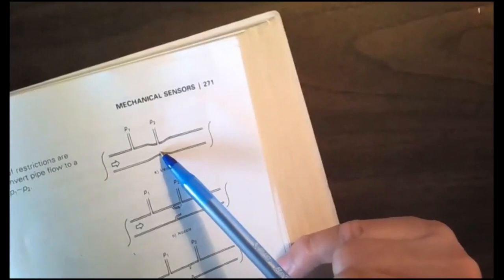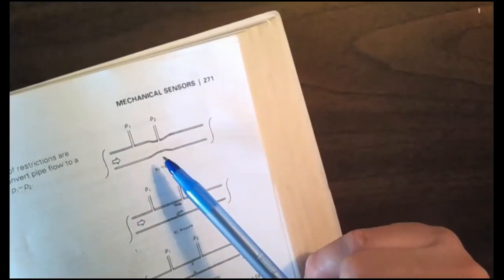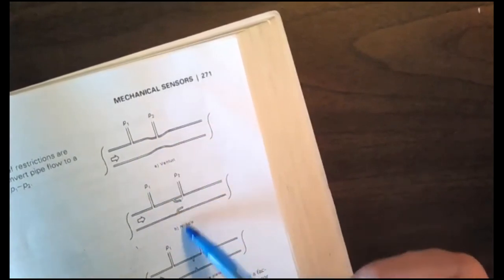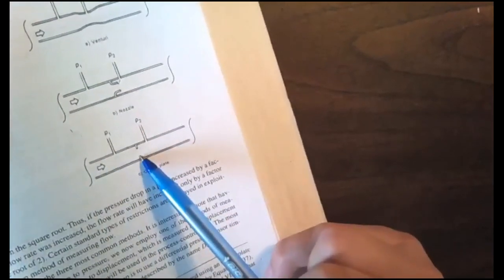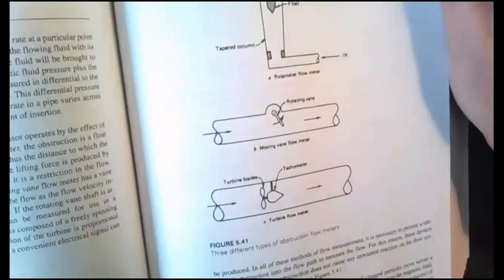Well, what is the advantage of this? The advantage of this is it's smoother, so this can be used in dirty waters, like a sewer application, sewer lines. You do not want this type in the sewer line, because the solid material will be caught, and your sensor will be blocked, and maintenance problem. So there's different types of flow sensor.